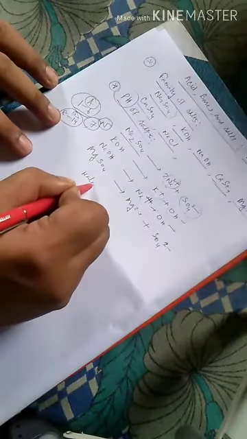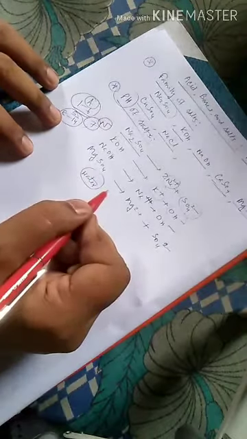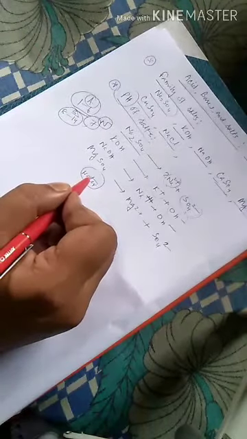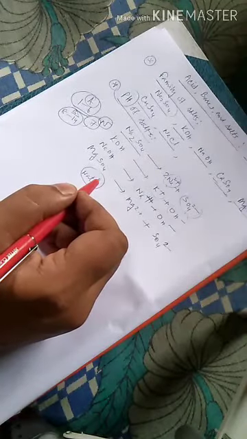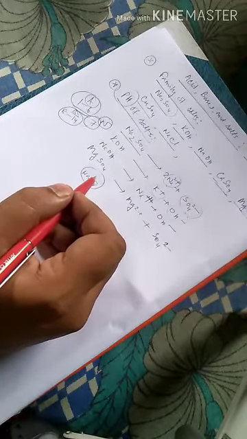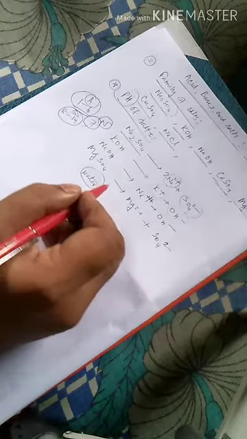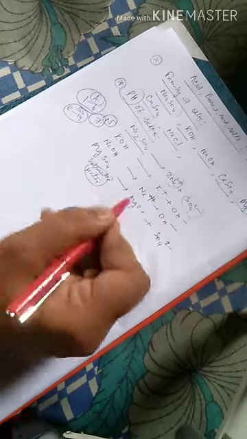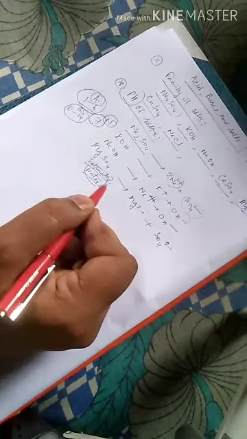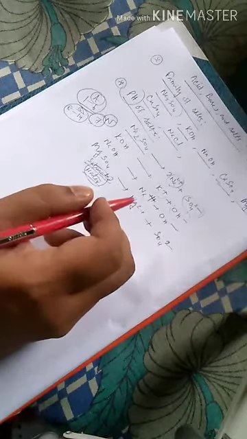So first of all, we have to take water, the cleaned water that is used in the chemistry laboratory.